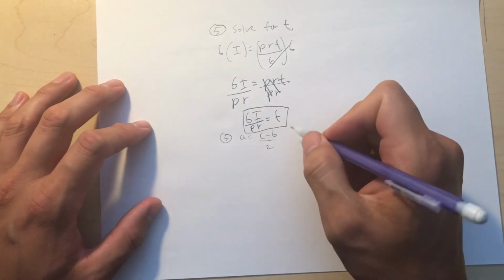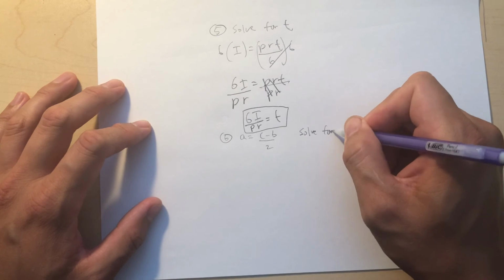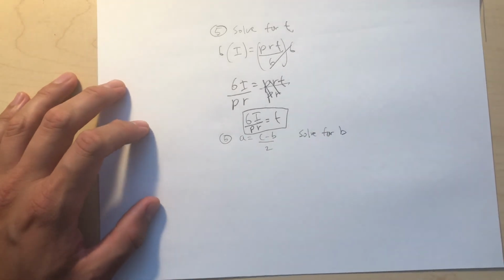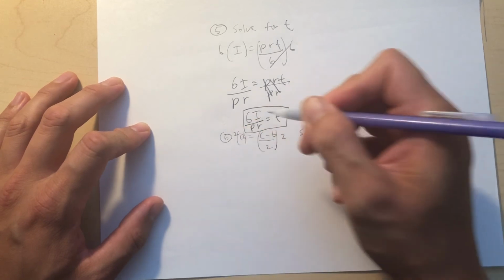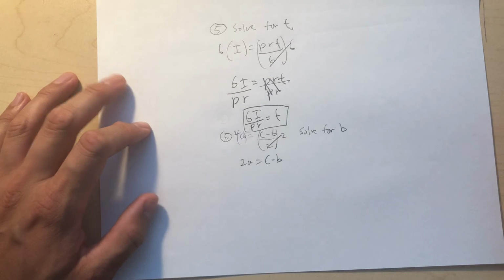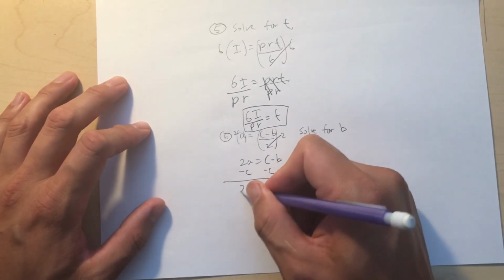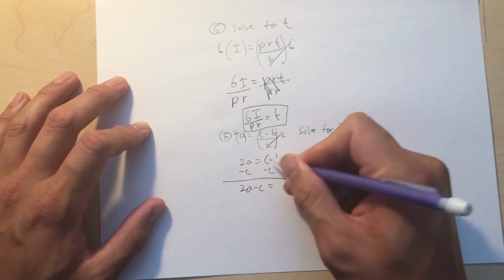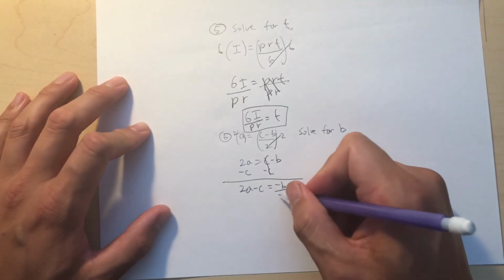All right, last problem for this lesson. Again, this one you need to solve for, my bad, I didn't write down solve for b. Same thing. I'm going to multiply by 2. So they give me 2a is equal to c minus b. I am going to subtract c from both sides. 2a minus c is equal to negative b. Not quite b yet, so I'm just going to divide by negative 1.